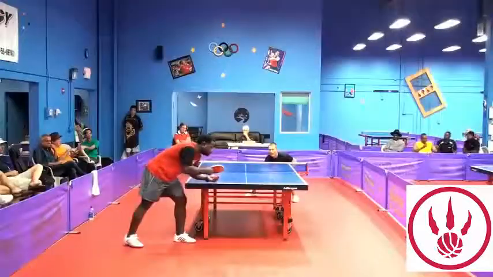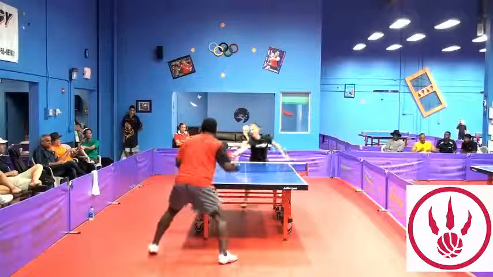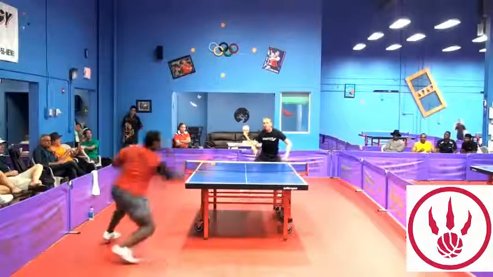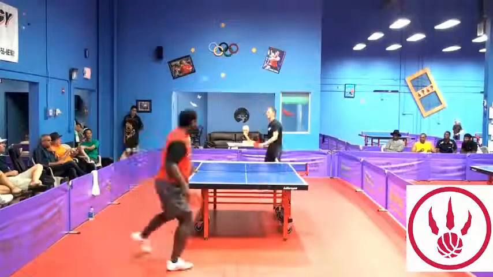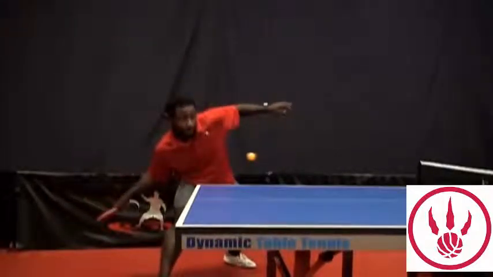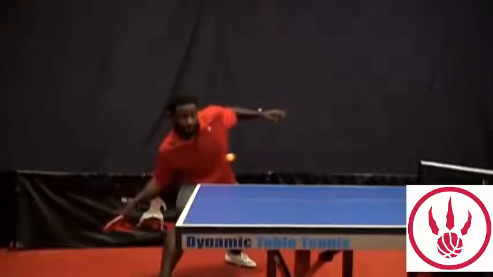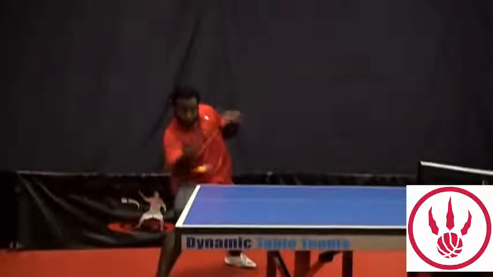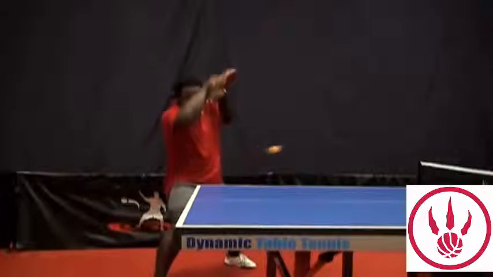Now that you have the snap taken care of, you want to focus on the type of contact, which should be friction over force. The ball needs to create an arc, and the ratio should be at least 75% friction and 25% force.